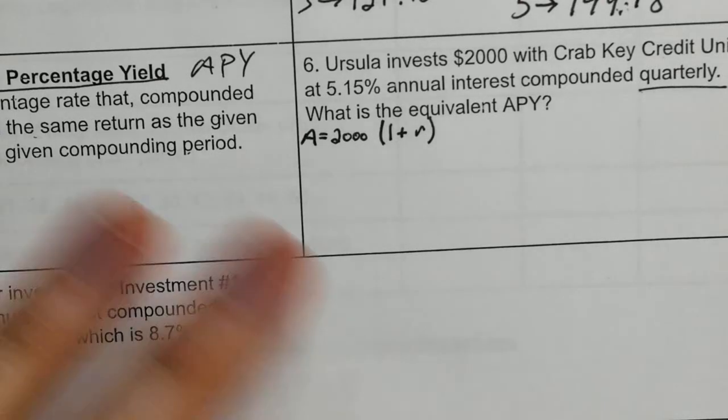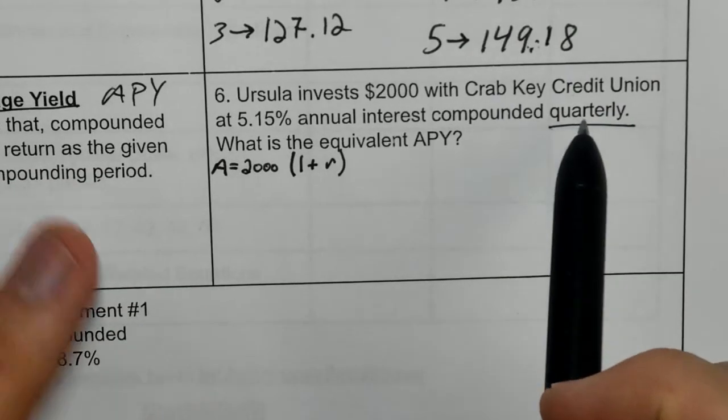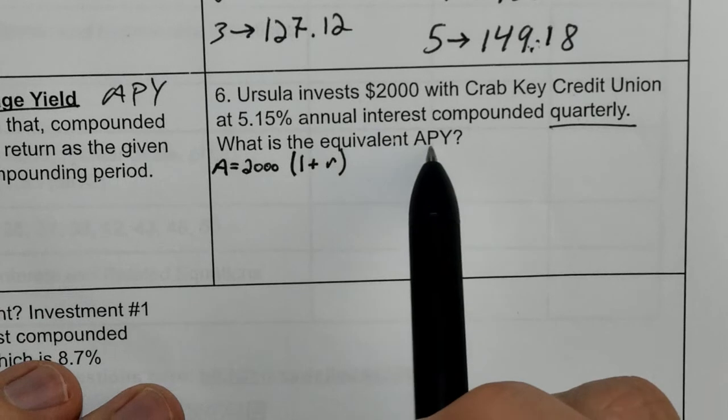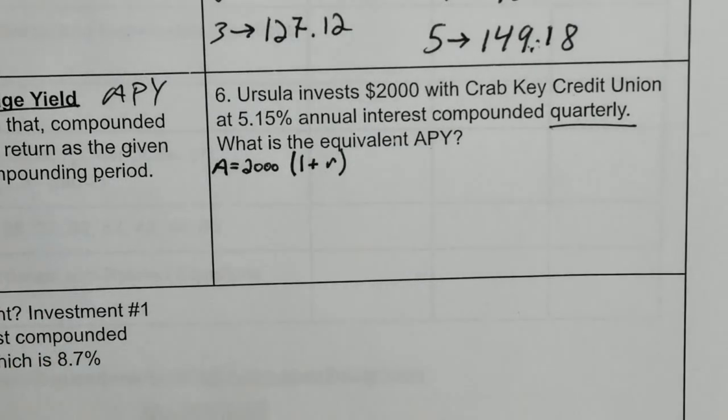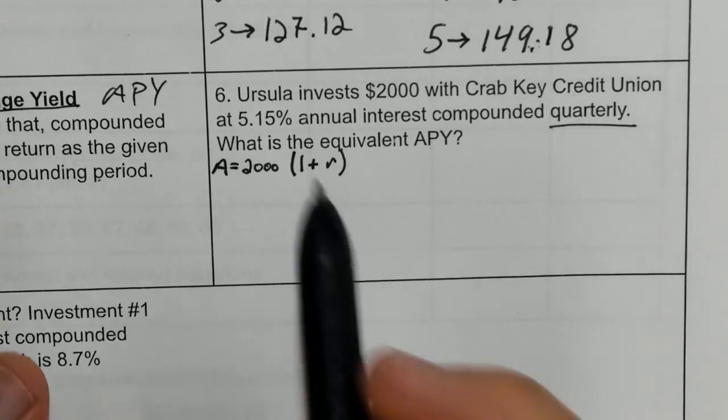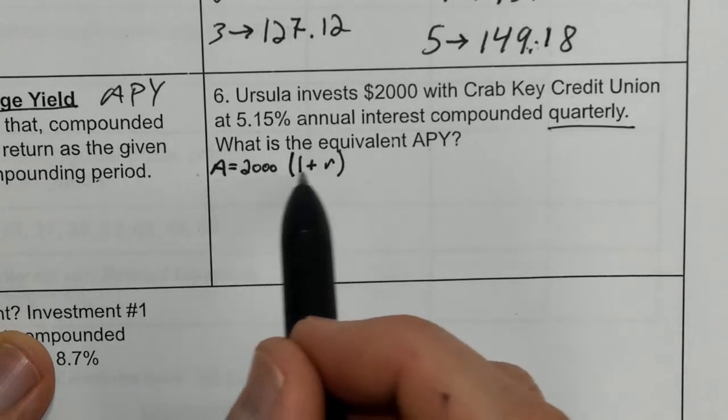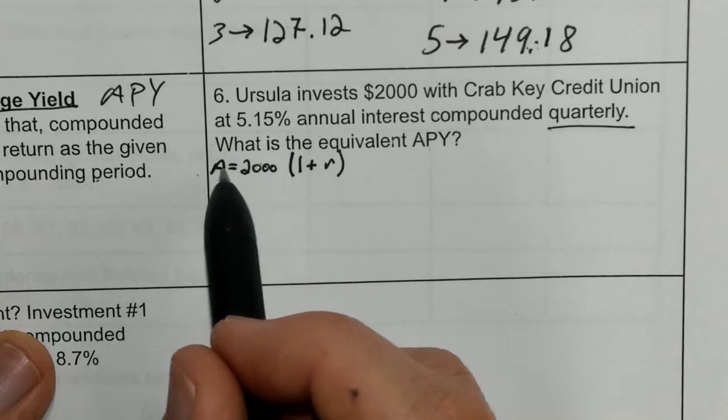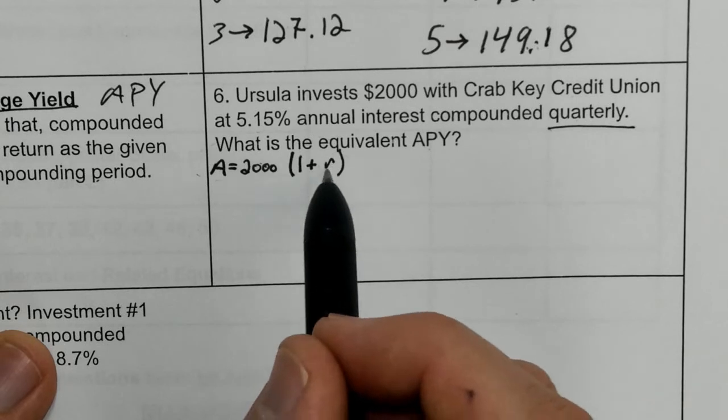We know the rate when it's compounded quarterly, but remember it's going to be actually a little bit less if it's compounded once per year. So we don't know what the equivalent interest rate would be if it were compounded annually. Yes, we're looking for the APY. So that's the formula for annual percentage yield, to figure out that rate.